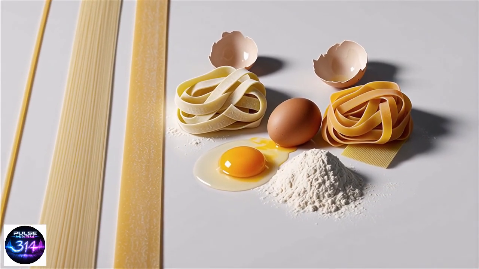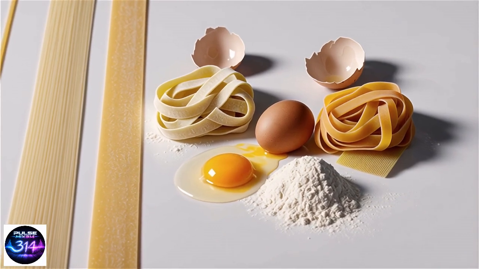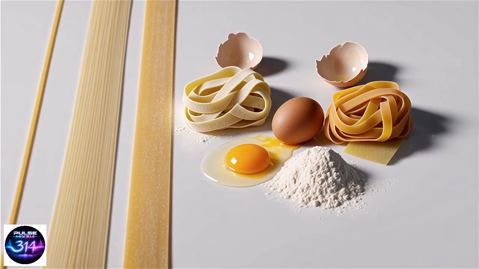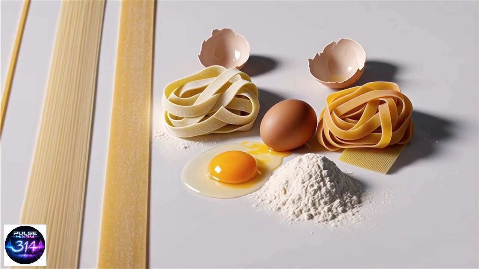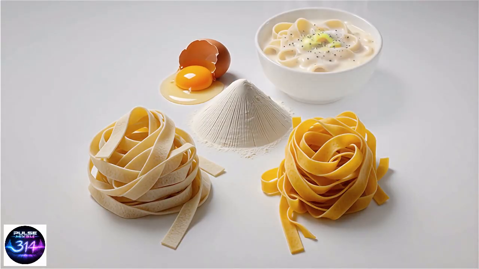The pinched center tends to be slightly thicker and chewier than the outer edges, creating an interesting variation in texture within each piece. Farfalle pairs well with light cream sauces, pesto, and cold pasta salads, where its decorative shape adds visual appeal to the dish.